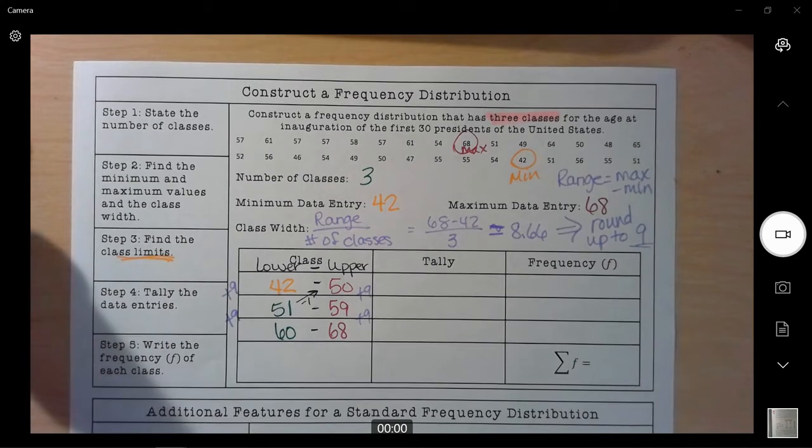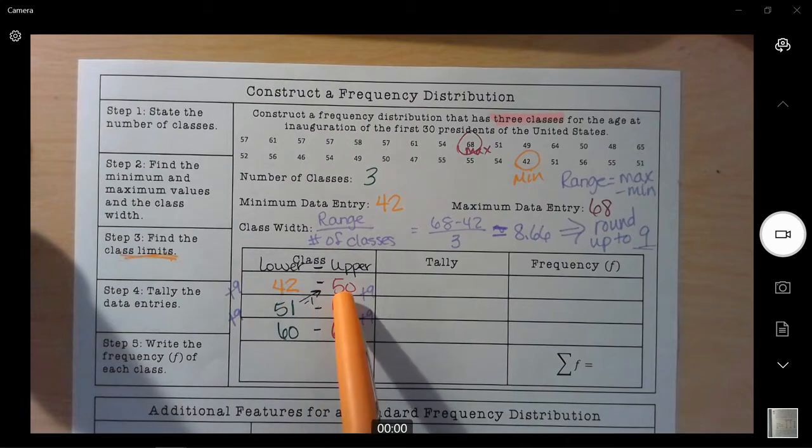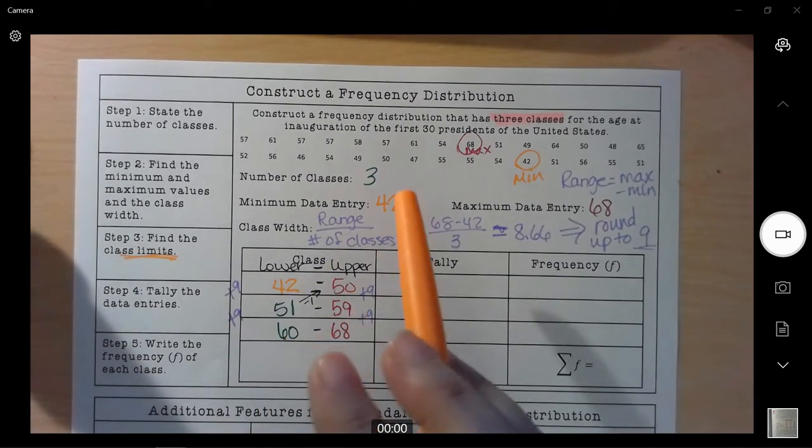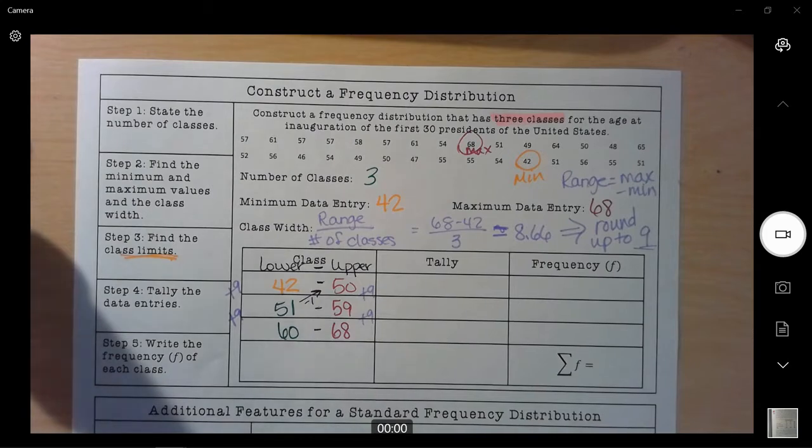Okay. The next step is you're going to do your tallies. We're going to tally up the numbers that go between 42 and 50, 51 and 59, 60 and 68. So I will get that started, and then I will show you what it would look like at the end.